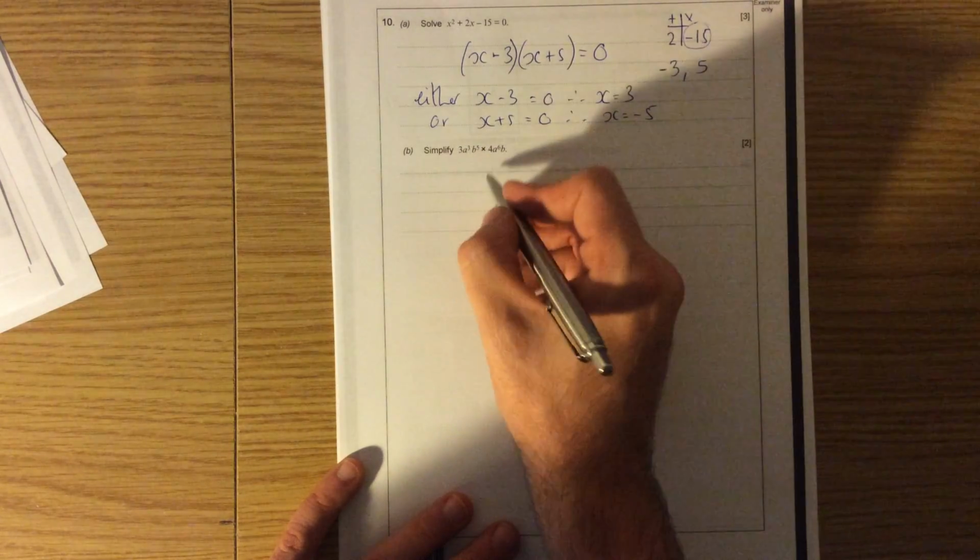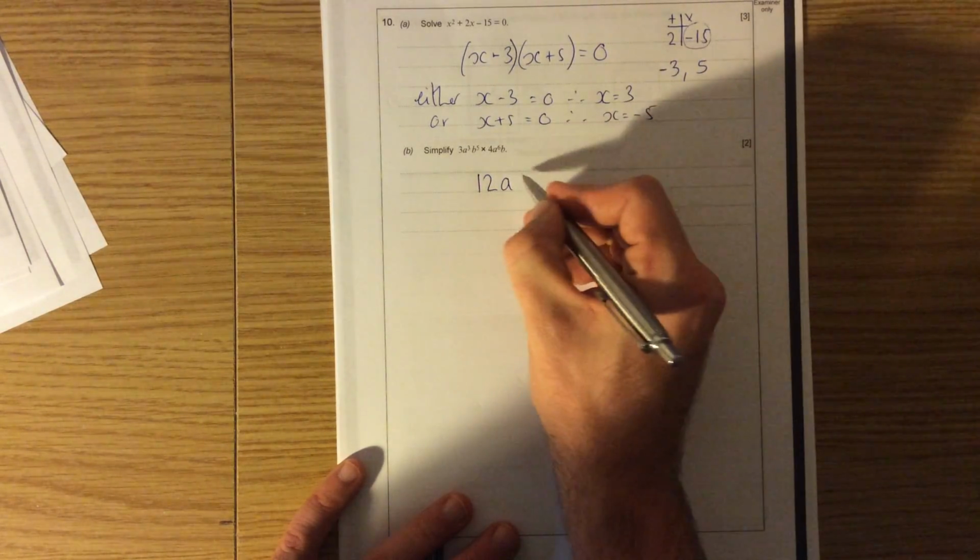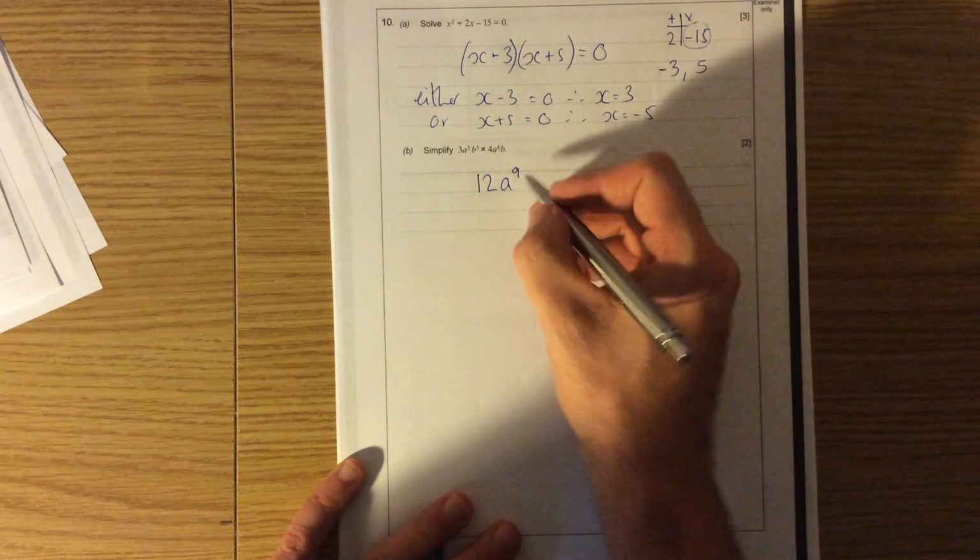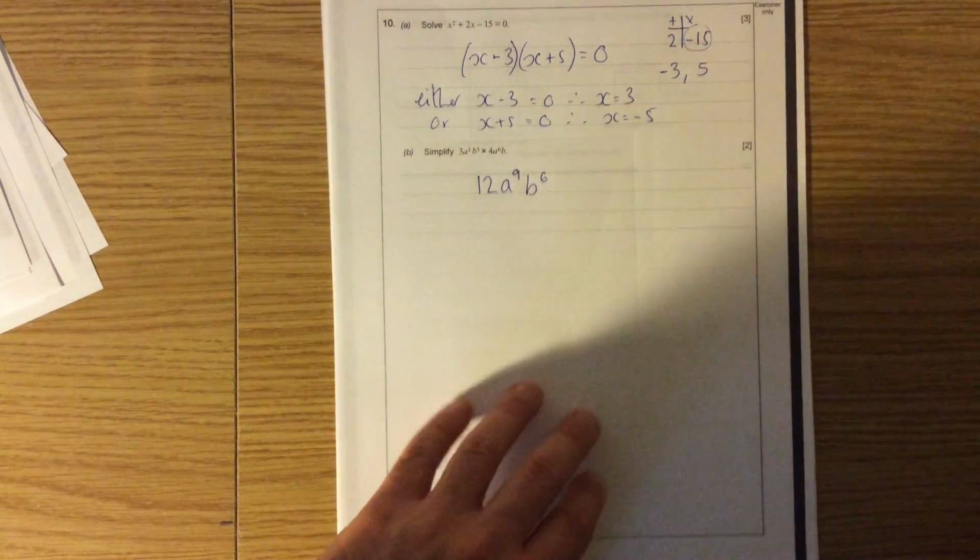Simplifying with algebra. 3 times 4 is 12, a to the power of 3 times a to the power of 6 is a to the power of 9 because we add powers, and we get b to the power of 6.